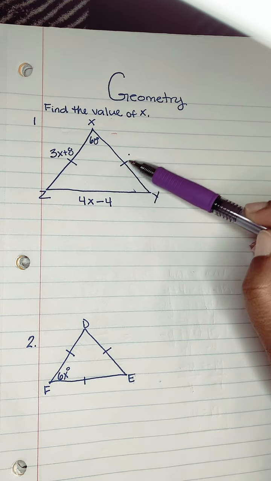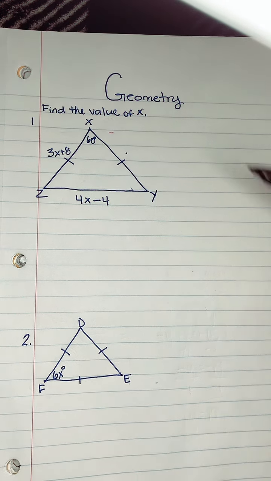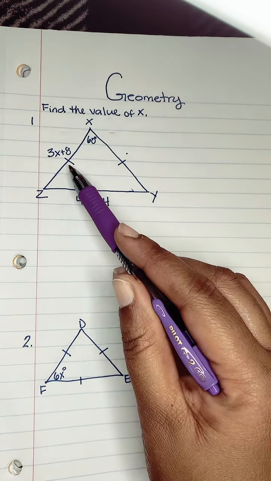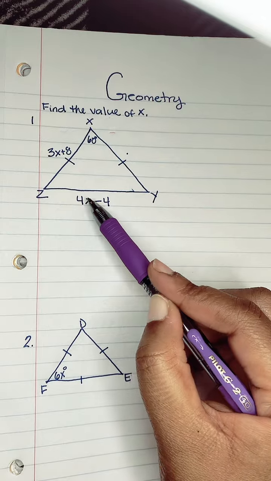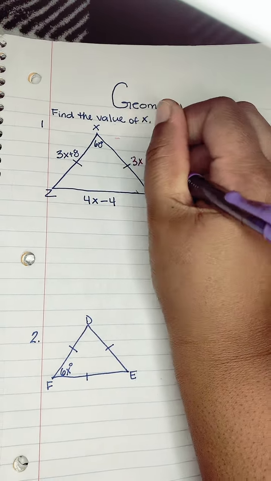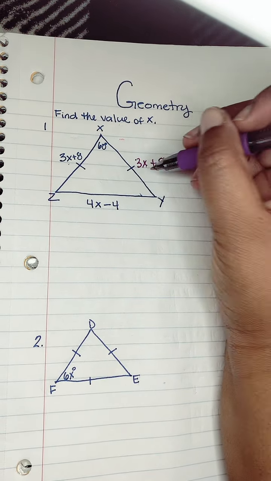Because this means congruent to this. Kate said, these are the ones that I struggle with, so I'm ready to try. Good, Kate. Yes. Now, it doesn't necessarily tell me that these are congruent. These sides are congruent. What it says is this side is 3x plus 8, so this side has to be 3x plus 8. That's the only thing it tells me.